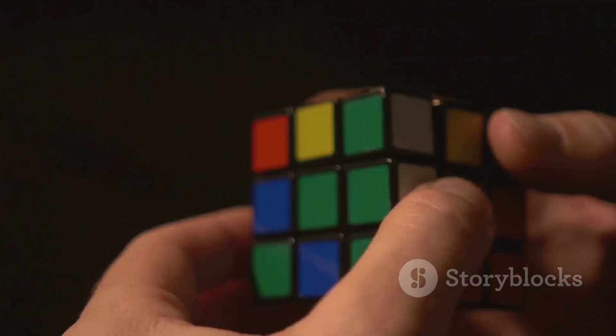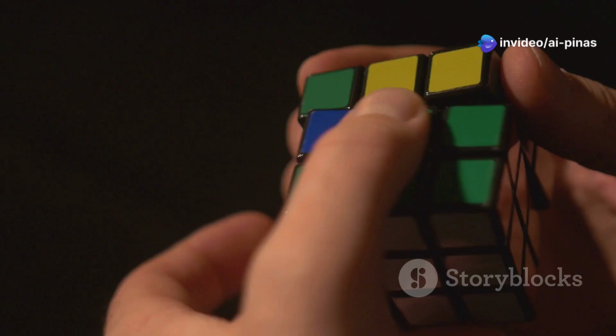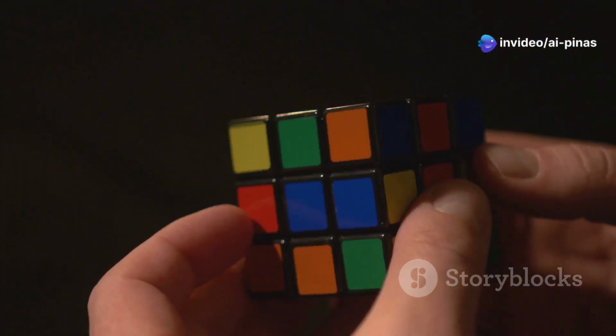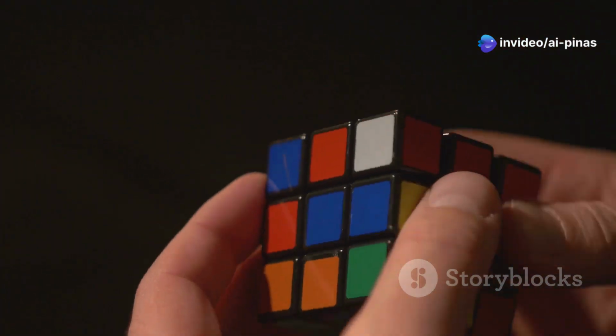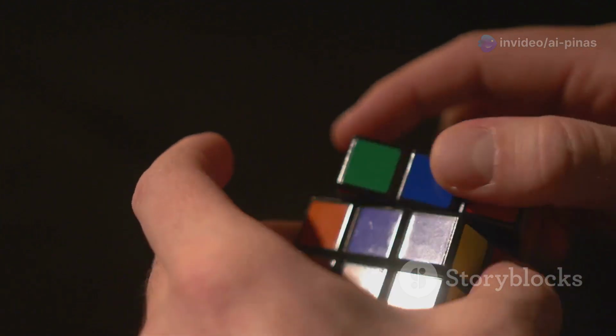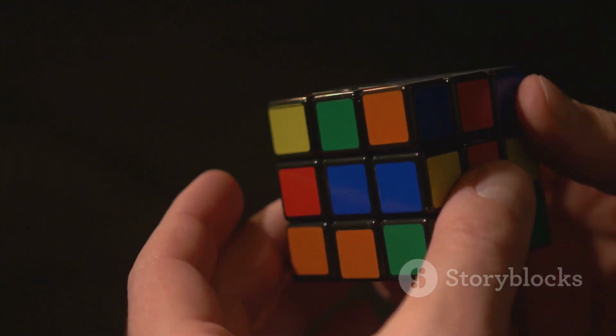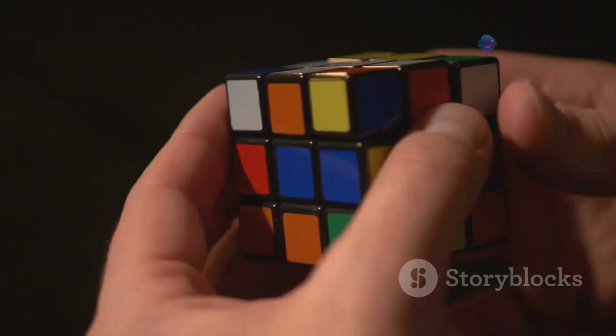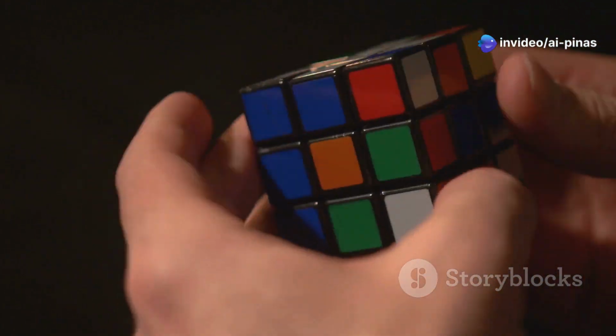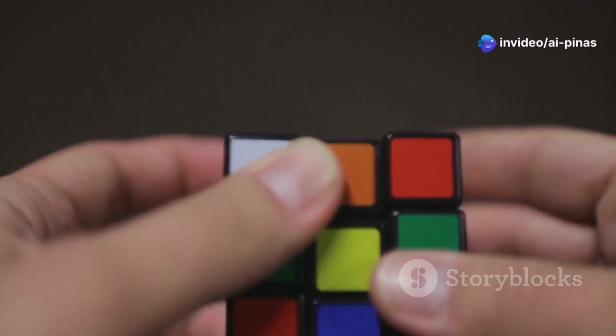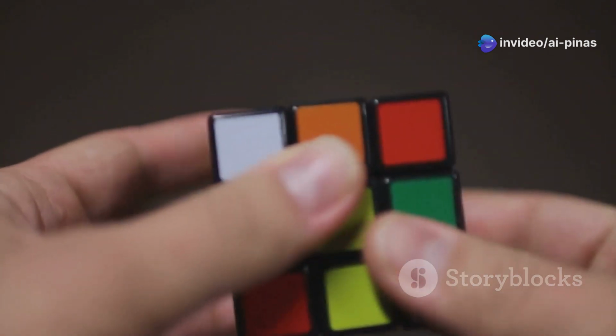The algorithm we will be using throughout this guide is surprisingly simple and easy to memorize. It consists of the following sequence of moves: R, U, R, U. That's it. This four-move sequence, when applied repeatedly in different orientations and with slight variations, forms the backbone of our solving method. Our journey to a solved cube begins with the creation of a white cross on the top face.